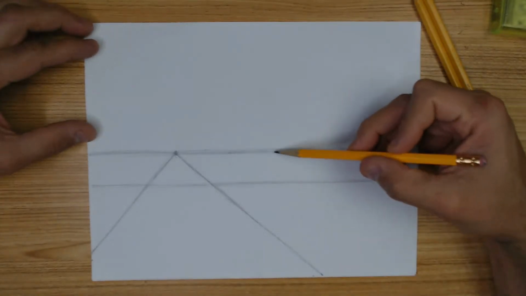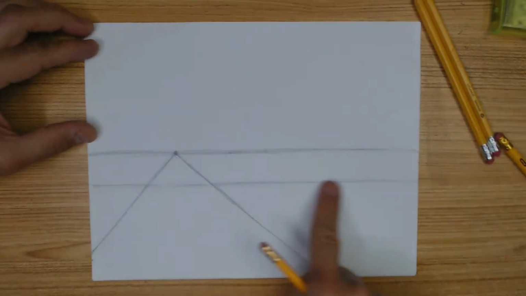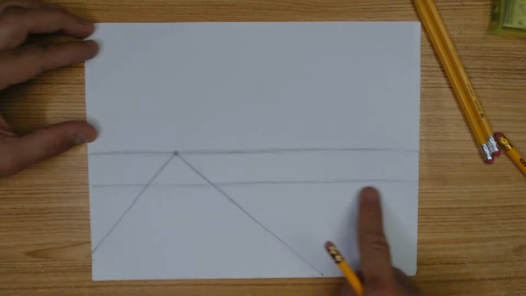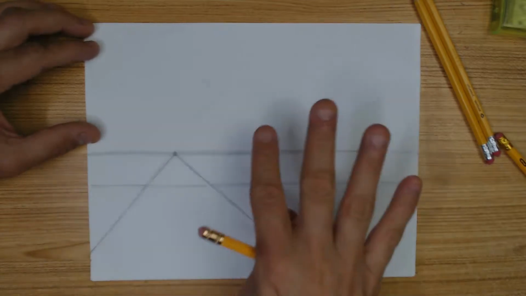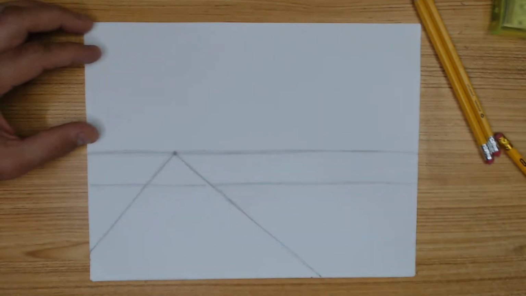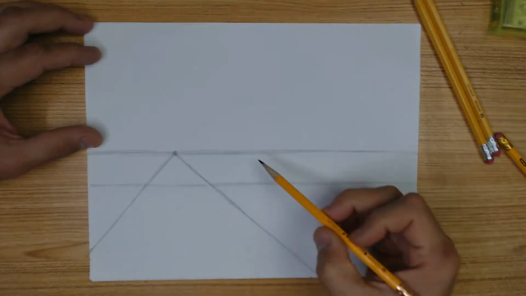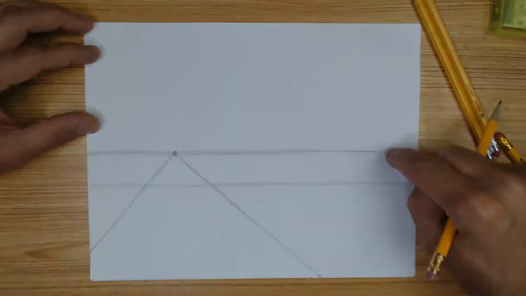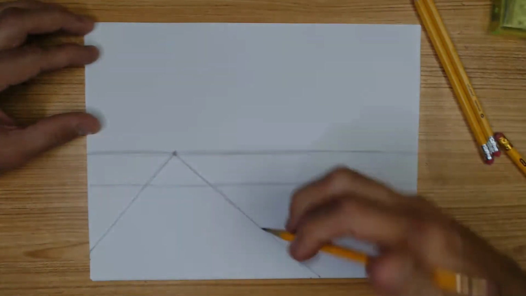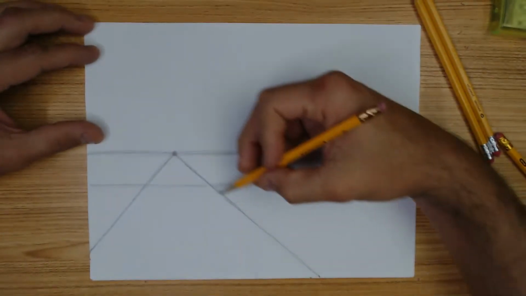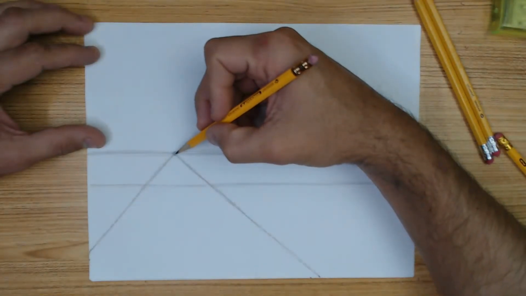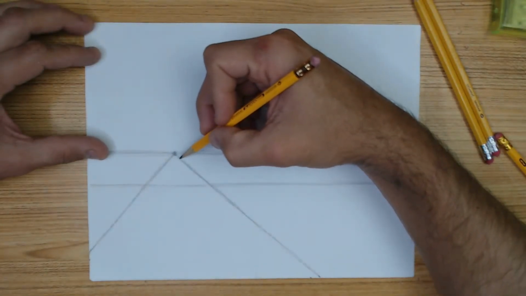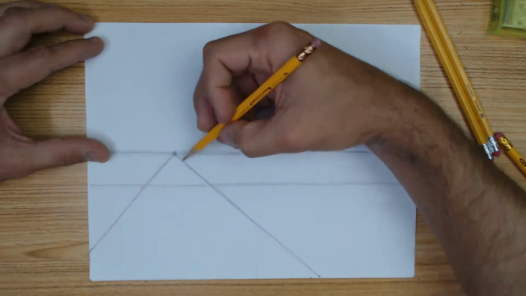These two lines are parallel because the distance as it continues is the same. Well, these are not parallels once I do this line to the point, because by converging to the point, we know they're getting closer as they come to the point.